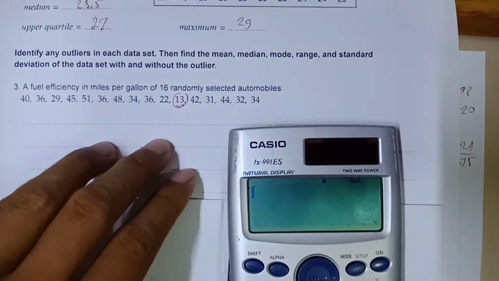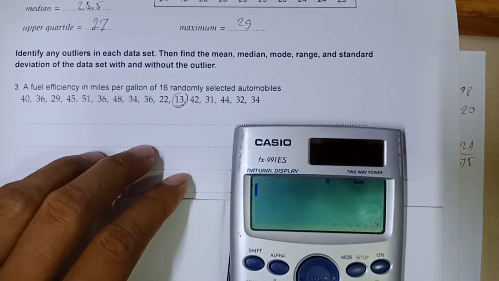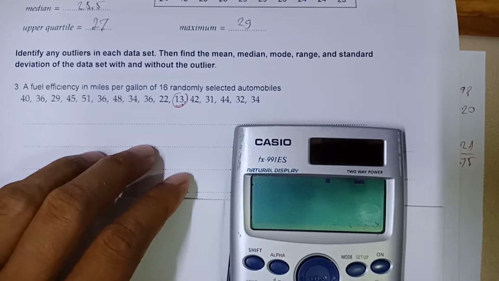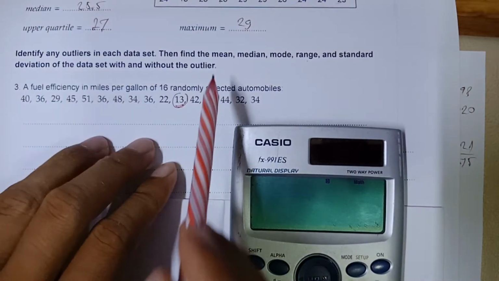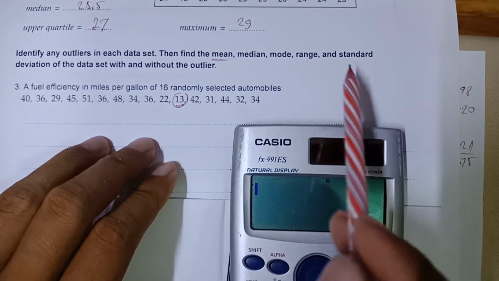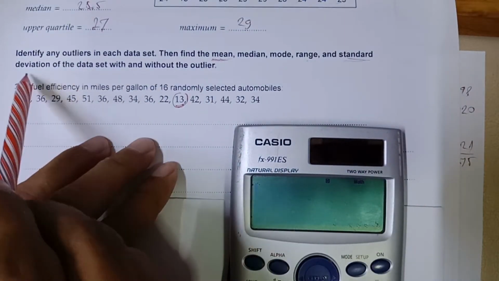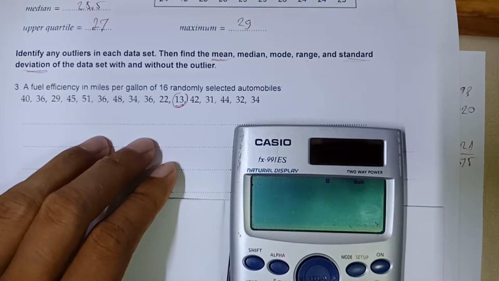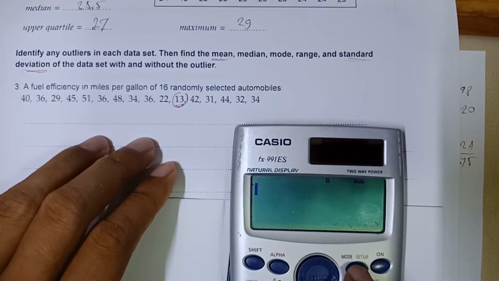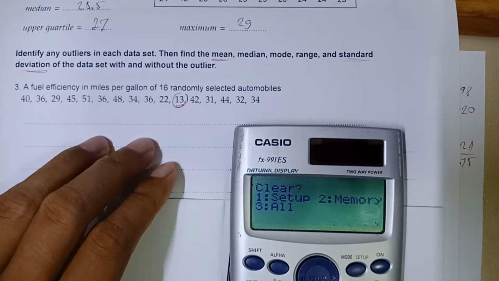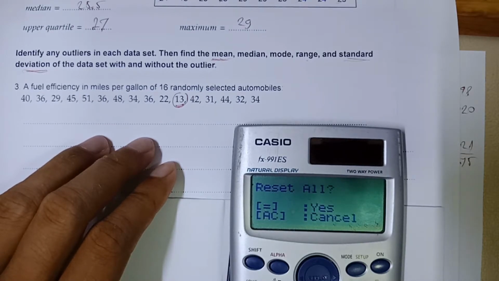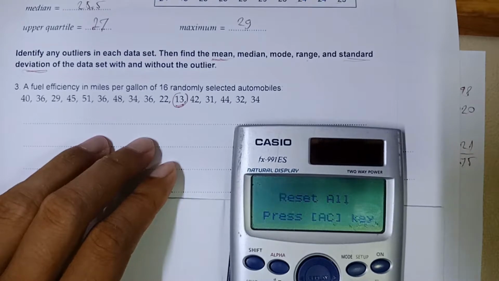Okay, first of all, I'm trying to find the mean and the standard deviation. So please be sure to stay focused with me. First of all you need to clear everything. Press shift, press 9, and then press number 3, press equal, AC.